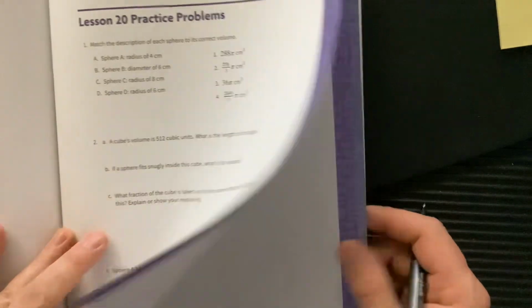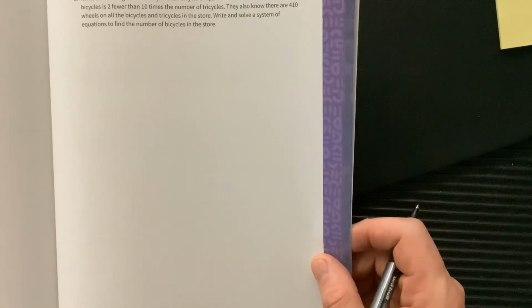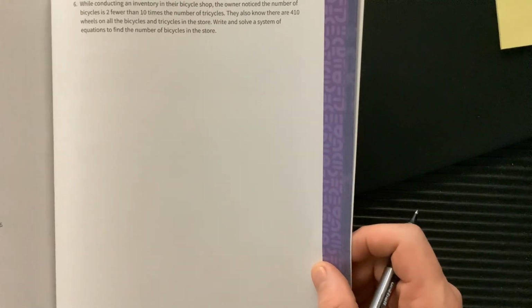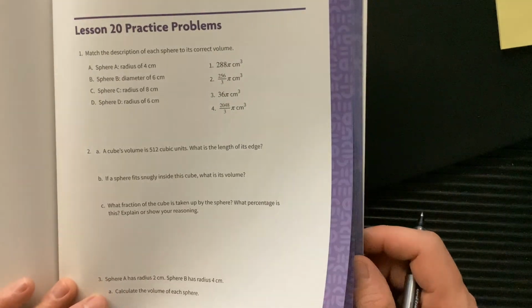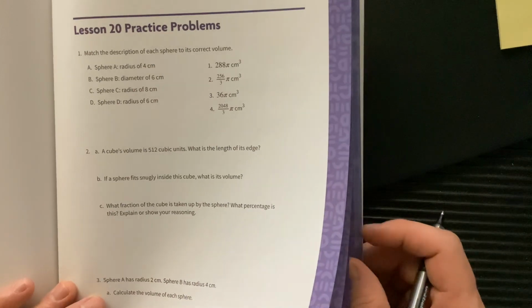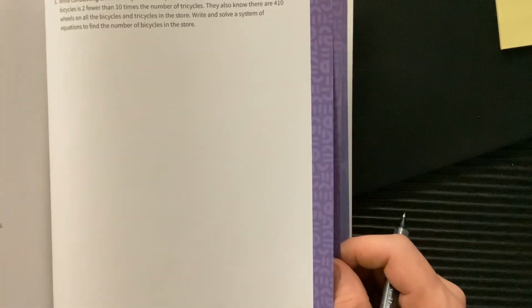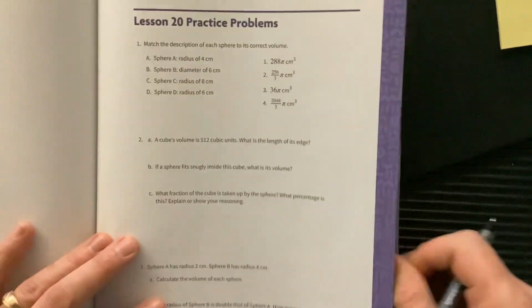Homework then, starting on page 169, going to 171. Again, make sure you label, and there's going to be quite a bit on volume here coming up on the test, so make sure we're doing those problems. If you get stuck, please ask. So 1 through 6, guys, for tomorrow.